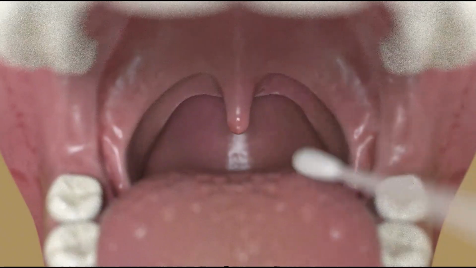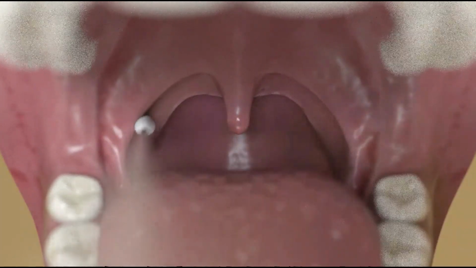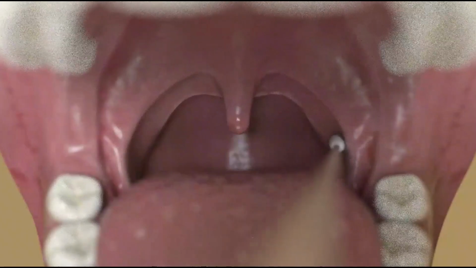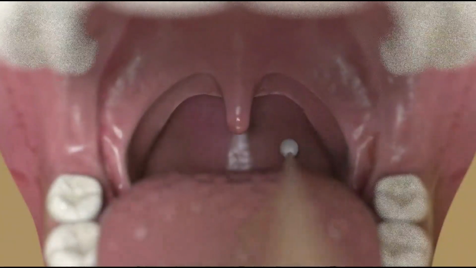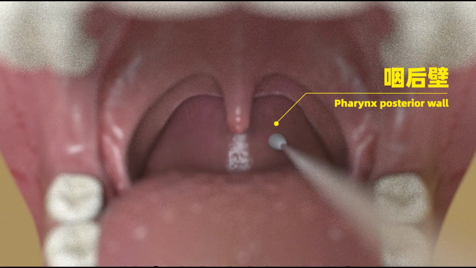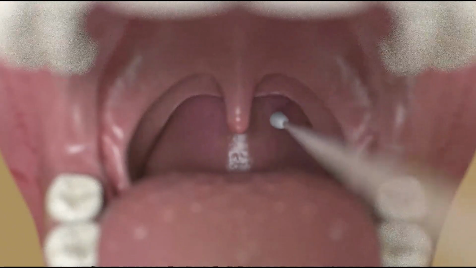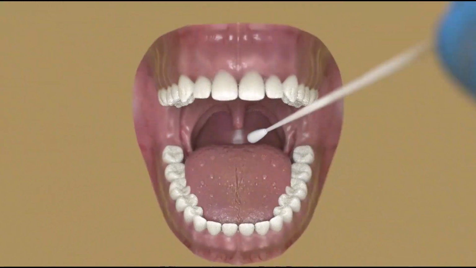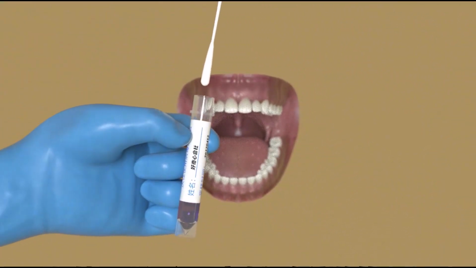The doctor will gently rub both tonsils with a swab. They will apply a bit of pressure, swabbing back and forth at least 3 times, then push the swab all the way to the back, reaching the deepest part of the mouth. This spot is known as the pharyngeal wall. Once you've swabbed it 3 times, you can take the swab out. Place the swab tip into the viral transport medium.